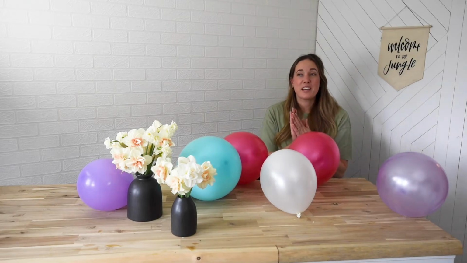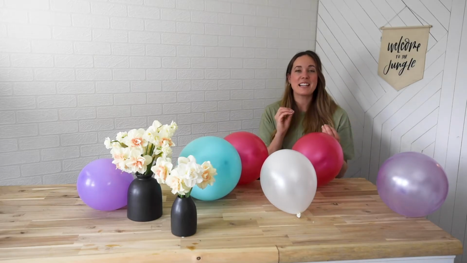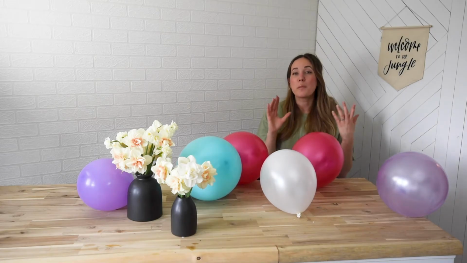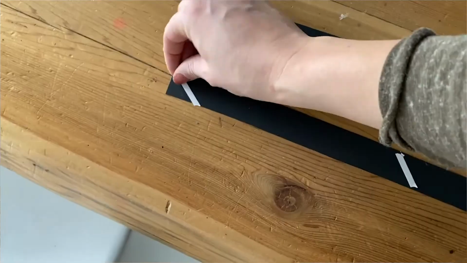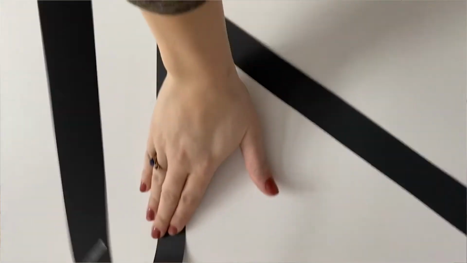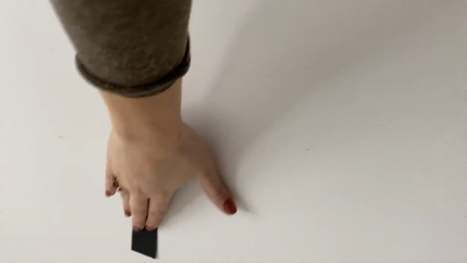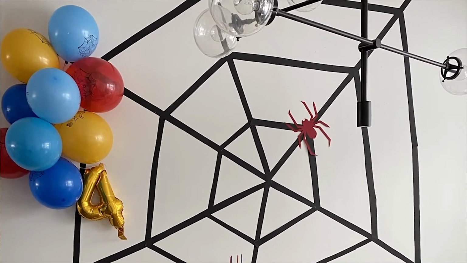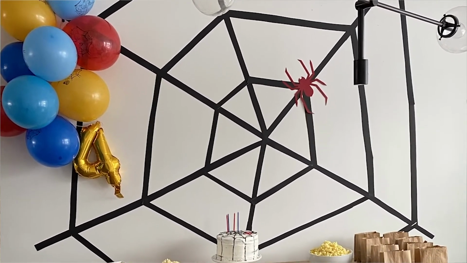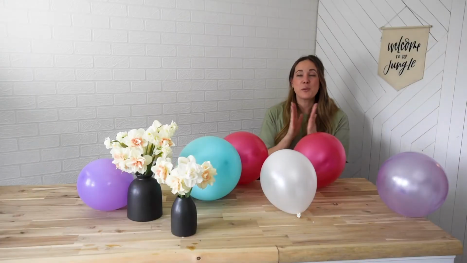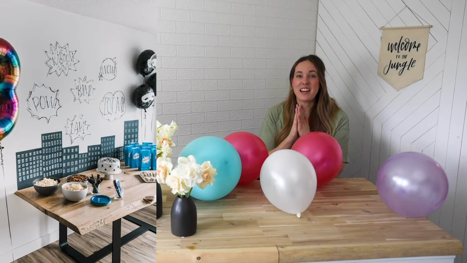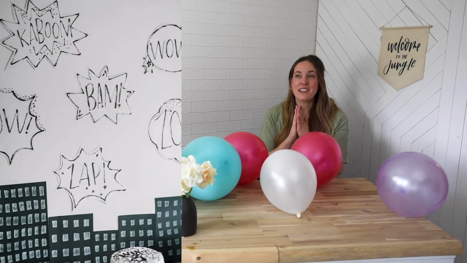The other supply that I use at almost every single birthday party is either cardstock or poster board from the dollar store. You know those poster boards, you can get them from the dollar store. They're 2 for $1 and you can cut them and color them or paint them into any shape you like. So for the Spider-Man birthday party, I used black poster board and I cut it into strips to make the spider web and then cut the spider out of cardstock. For this superhero birthday party, I just cut those buildings out of cardstock and drew on them with a marker.